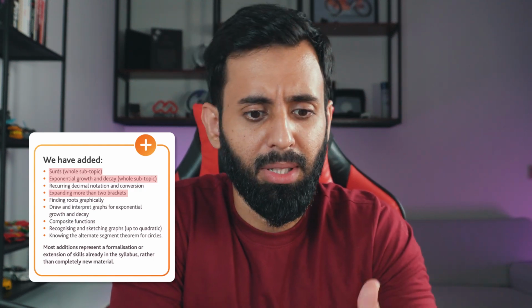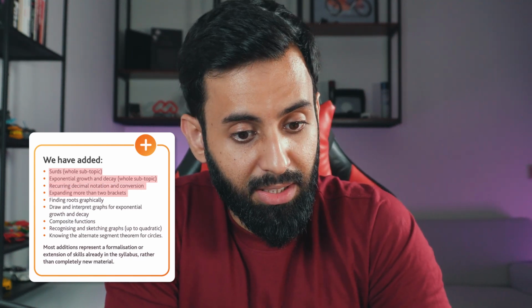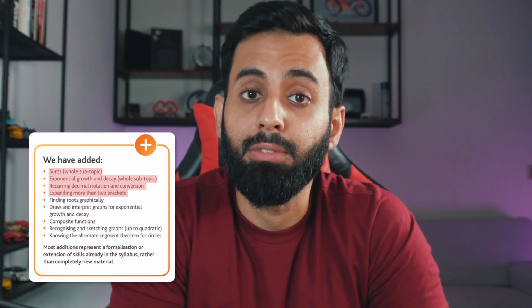Then there is expansion of more than 2 brackets. So this is noticeable because earlier in the syllabus we had just 2 brackets that you had to multiply, but now we can expect 3 brackets. I mean, it's not something that you have to sit down and study separately. If you know algebra, if you know how to expand 2 brackets, then you can expand more than 2 brackets as well. Then we have recurring decimal to fraction, again something that has been taken from IGCSE. This has been part of IGCSE math for a very long time, but now we have it in O-level math as well. Then we have composite functions.